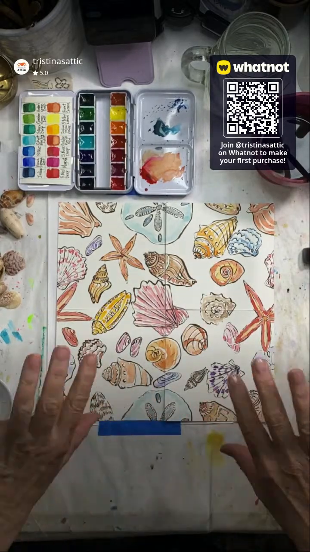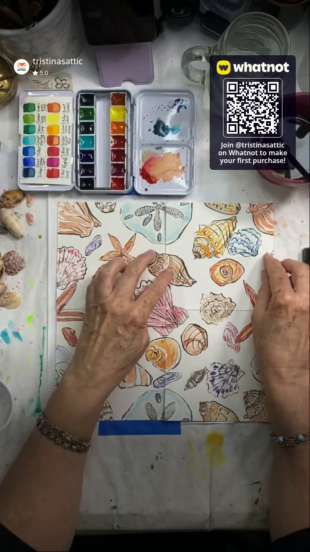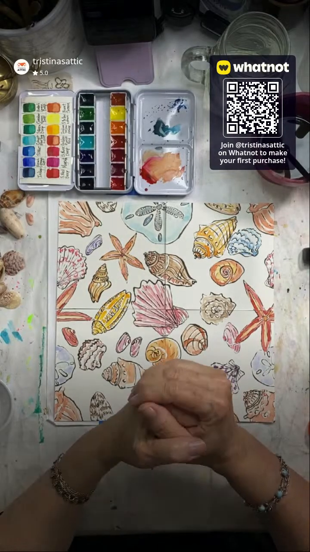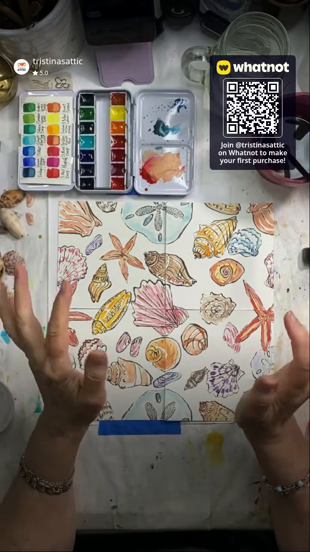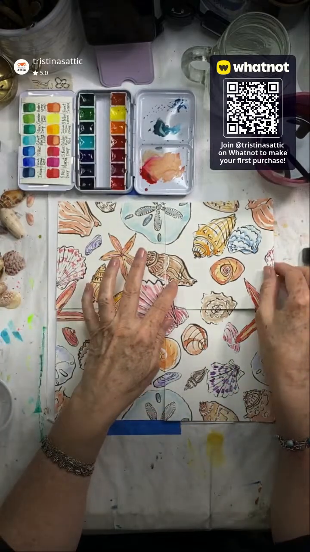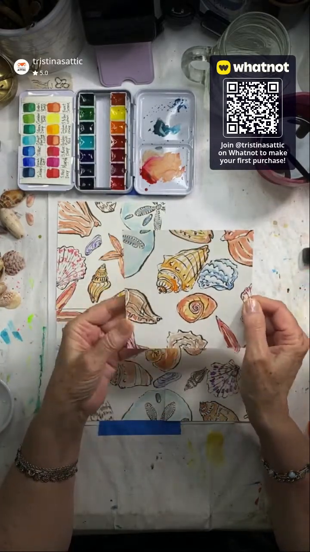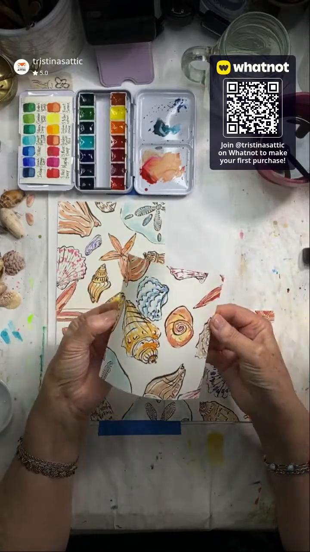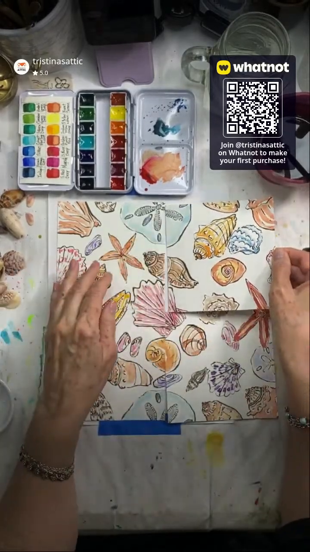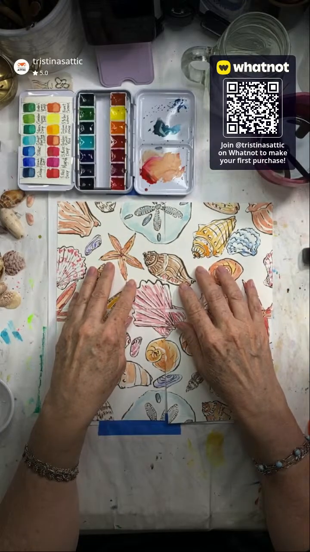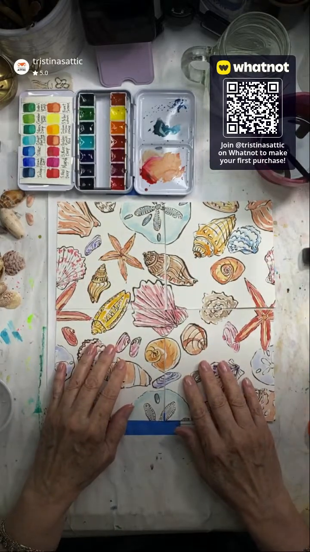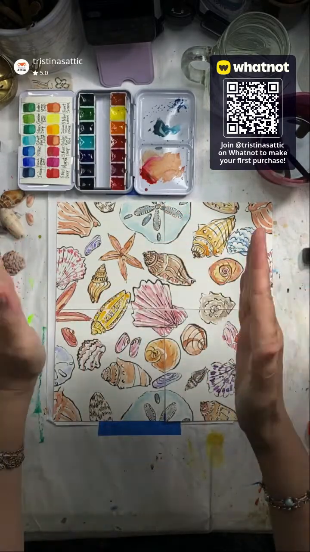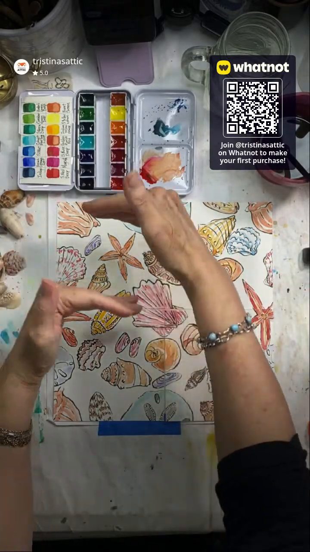Now you can see the papers are not flat because we've added a bunch of water and watercolor to it. So once it fully dries, I will bend these back so that they're more flat. And then I'll take pictures of each individual tile of the 4 tiles and crop the photographs so they're perfectly on the edge.